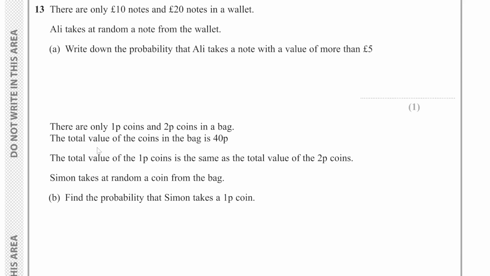Question 13. There are only £10 notes and £20 notes in the wallet. Ali takes a random note from the wallet. Write down the probability that Ali takes a note with a value more than £5. It's certain. It's definitely going to happen. It's 1. It's 100%.